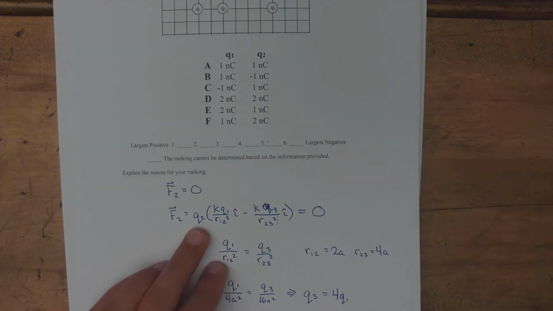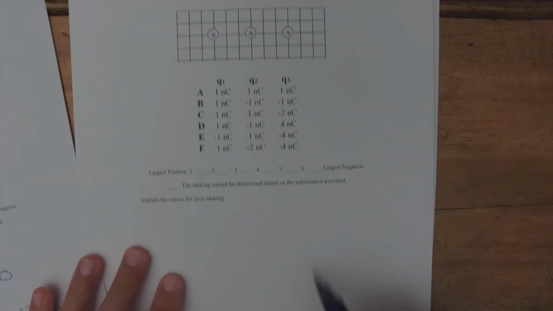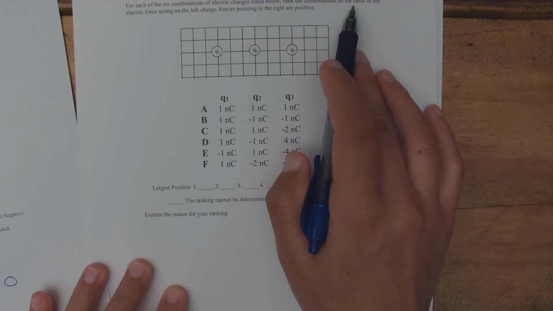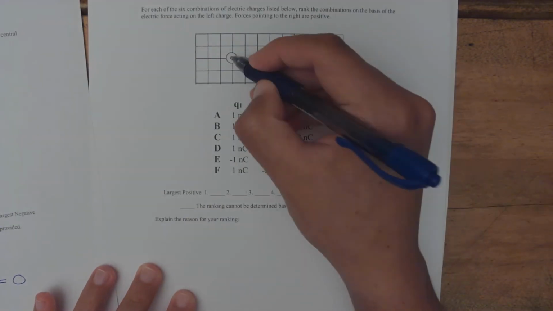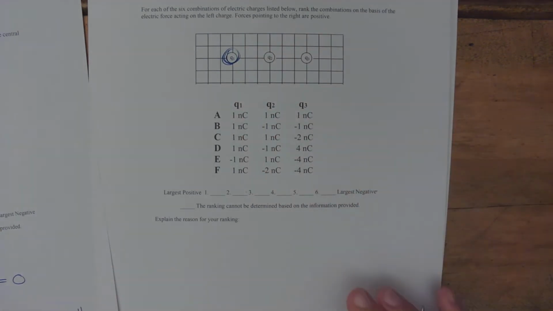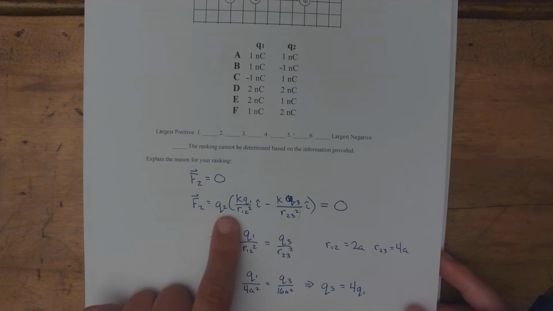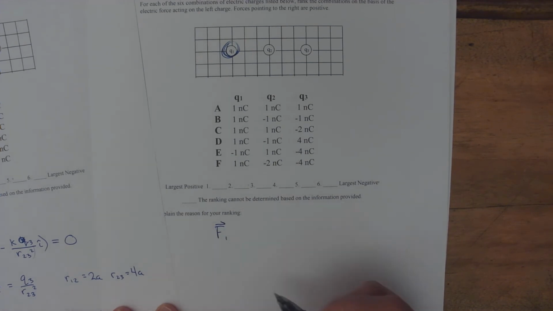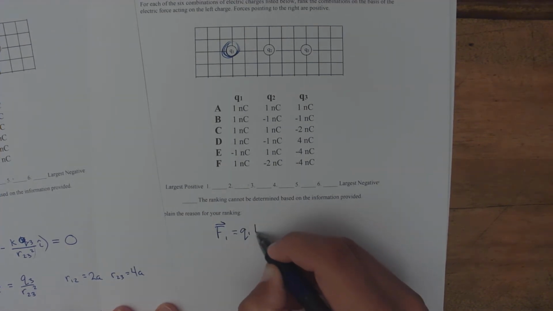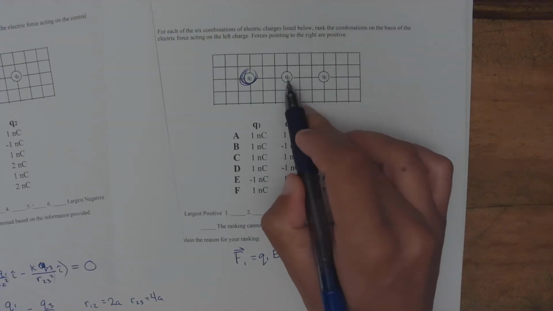Okay, so then 18 is going to be a homework problem, but for problem 18, you're ranking on the basis of the electric force acting on the left charge, so that's this charge here. So your equation is going to look different than this because this is for the force acting on charge 2. You want here the force acting on charge 1, so it's going to be Q1 times the net electric field at that point. I'll give you a little help.